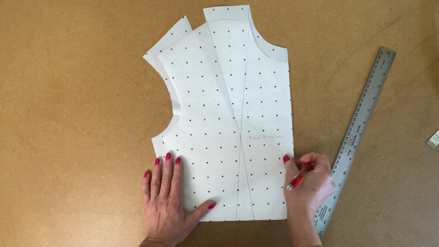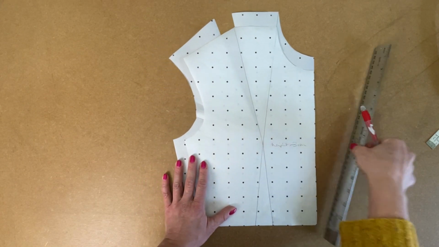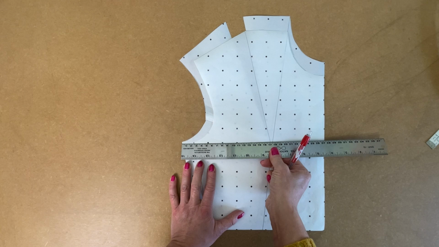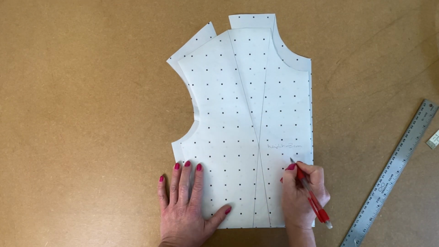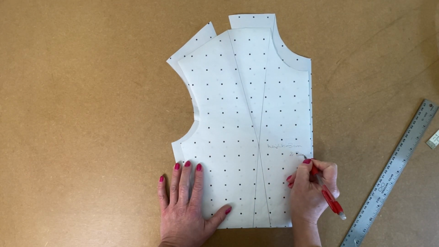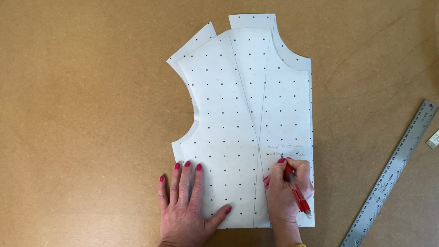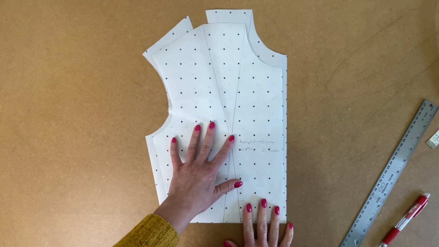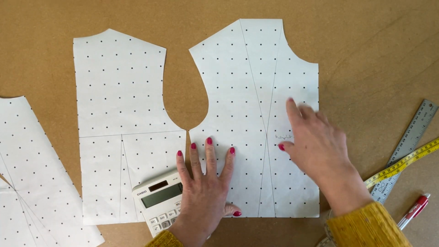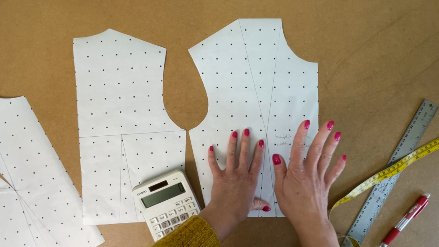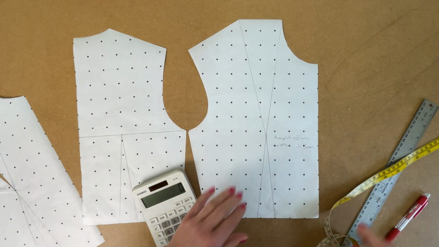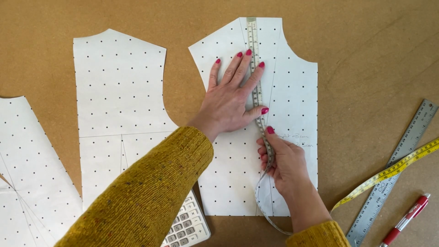And the difference in the width is 2.3 centimetres. And then we can play around with the bust point in a minute. So obviously if you're buying a pattern, you haven't got two patterns to lay on top of each other to get the differences. So you need to know what the difference is in the height.